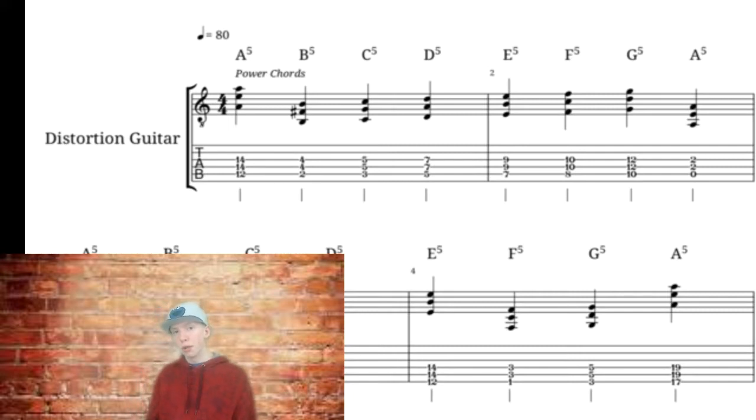If you'd like to hear a bit more about this and how it relates to pop music, check out the little card on the screen now. It's a good resource and I think you'll enjoy it.